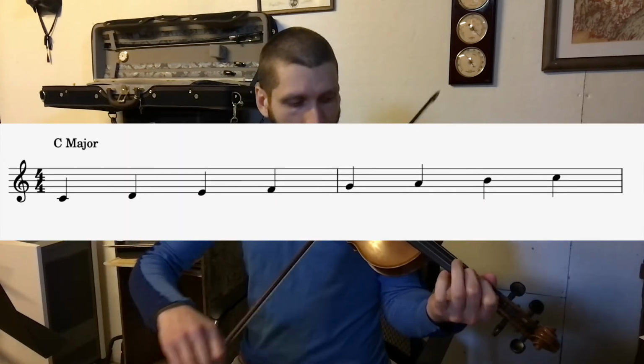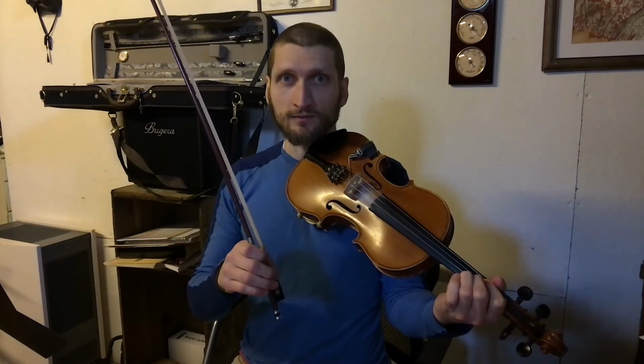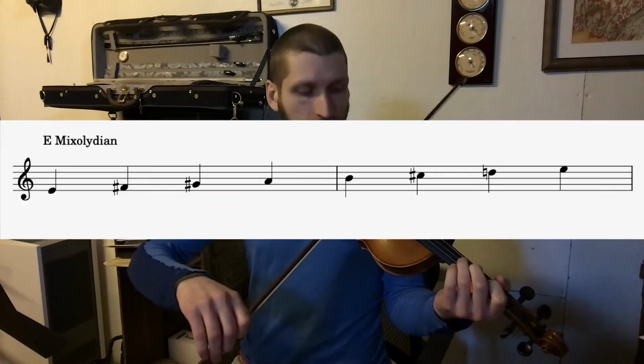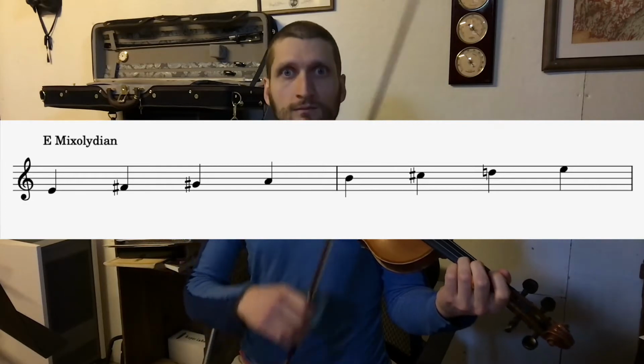So we'll have C major. Our next change is E7. So I'm just going to hop right down to the root of E and play an E mixolydian scale. And so on through the changes. So let's see how that sounds.